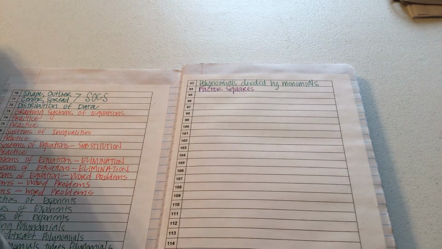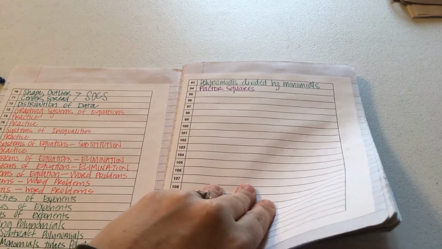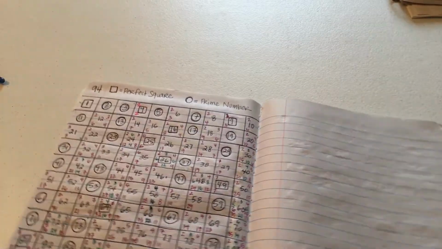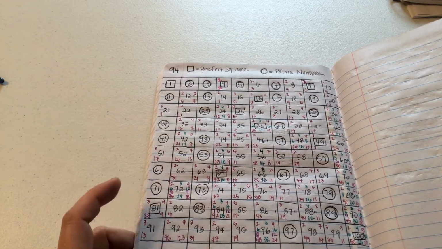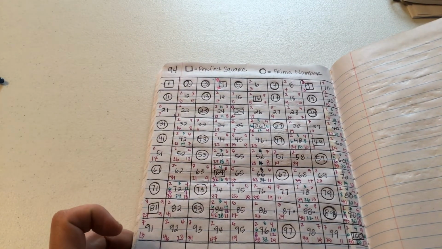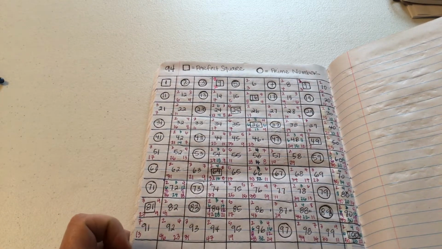Okay, let's start in on notes. So we hopefully have filled in our factor squares. Just because we're doing this distance learning, we had to create our own factor squares. So we have this awesome resource that's really going to help us work on our factoring.